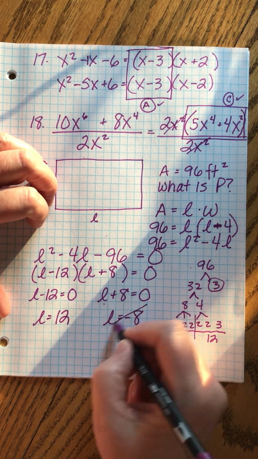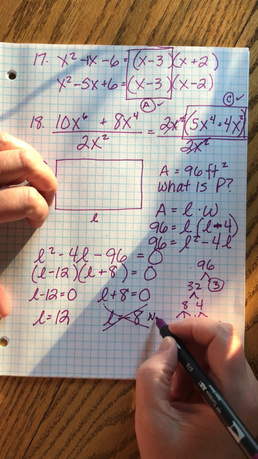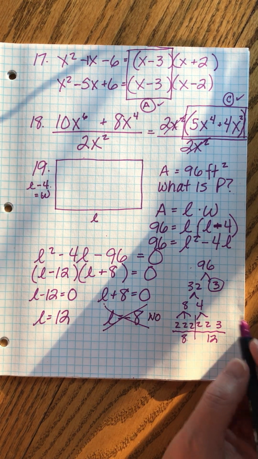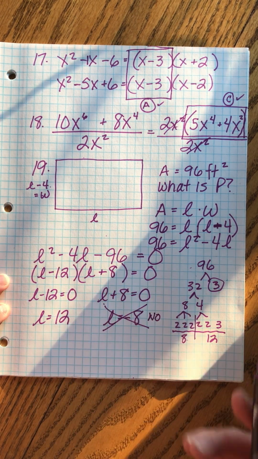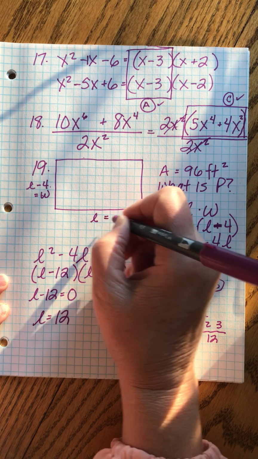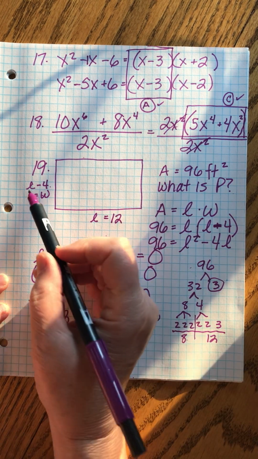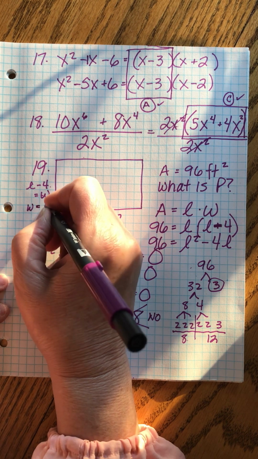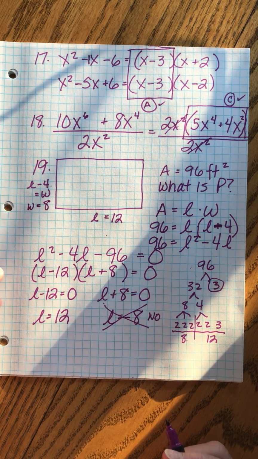I don't think that's true, do you? In geometry, we can eliminate our negative solutions because this can't be minus 8 long. That doesn't make any sense. So our length we know equals 12. Our width is 4 units smaller, so we know that our W, our width, equals 8. Oh, that's so happy, right?